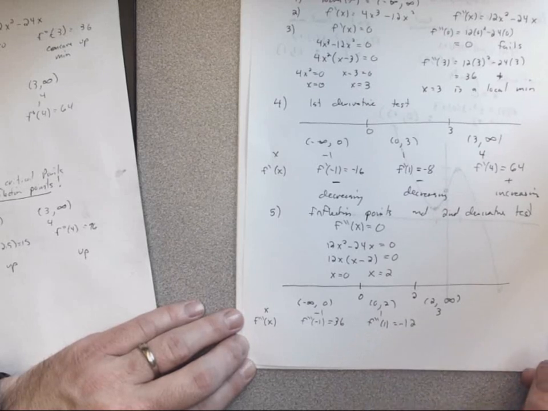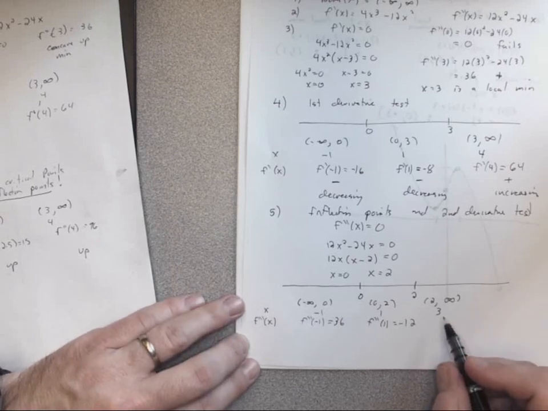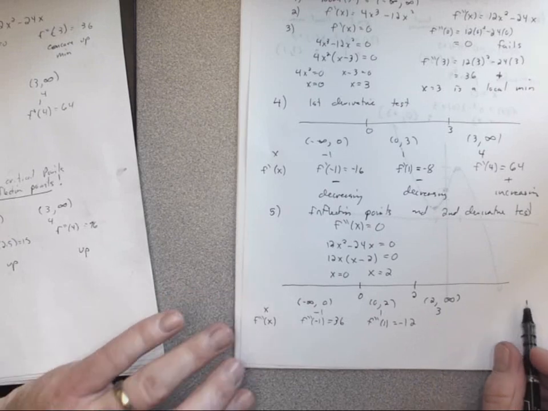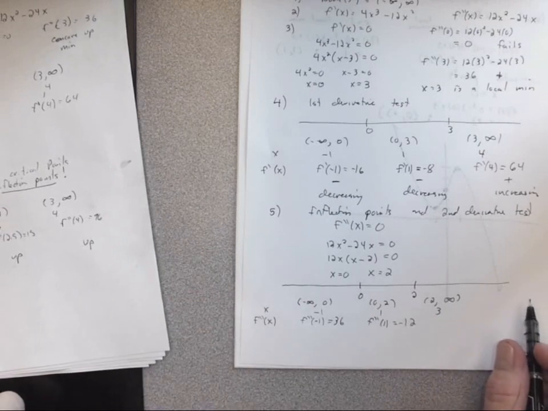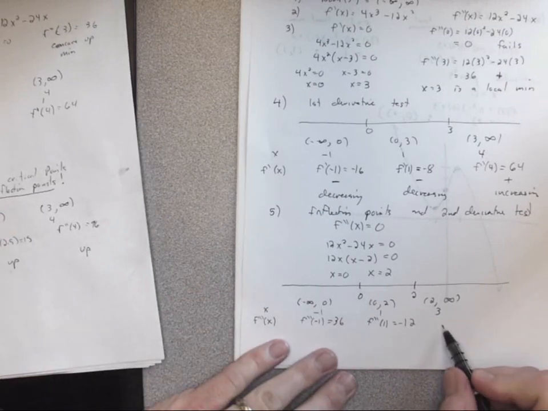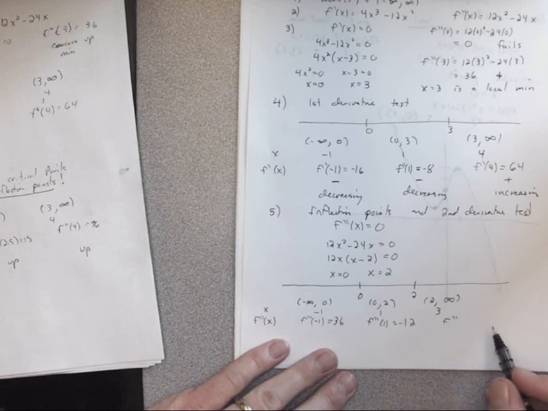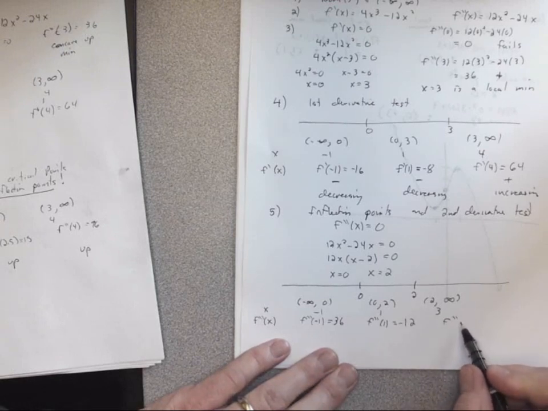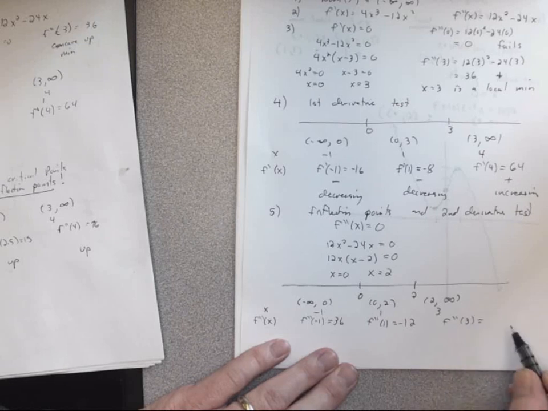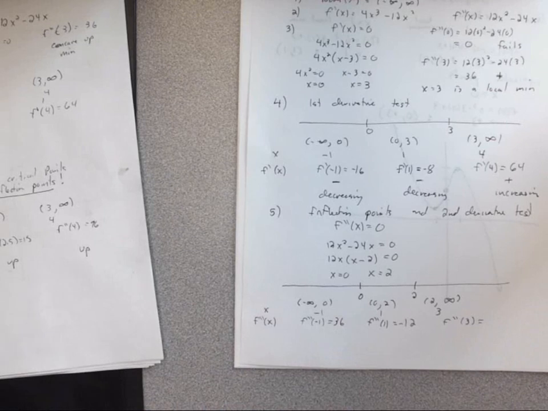Why am I getting more? Oh, I'm not doing it. F double prime of 3 is equal to, I know what it is.